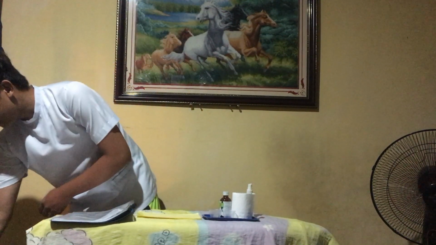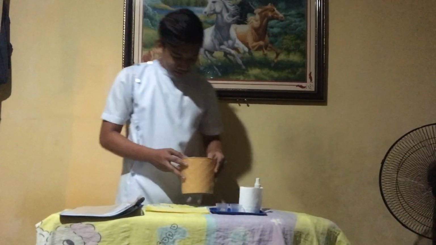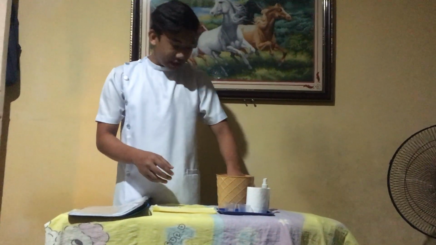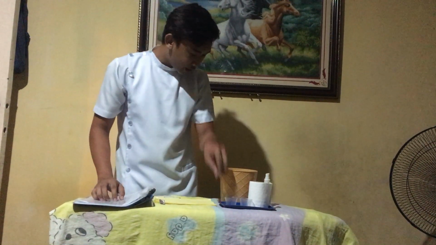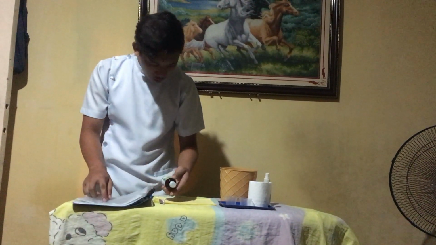from the medicine cabinet. The first medicine is ascorbic acid 500 mg PO per day. Okay, check. And then Mucotus 10 ml PO per day.